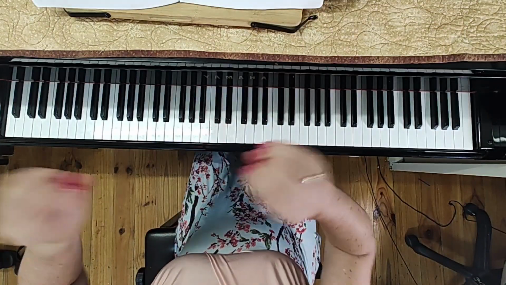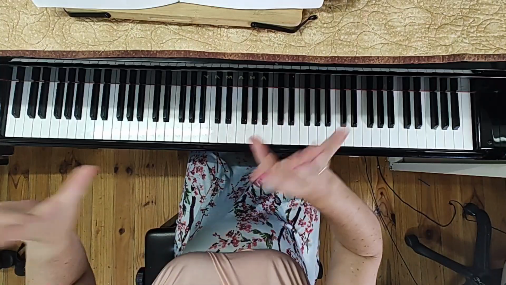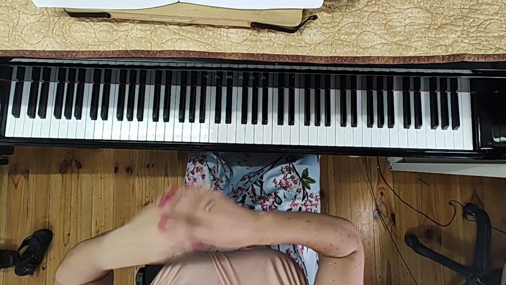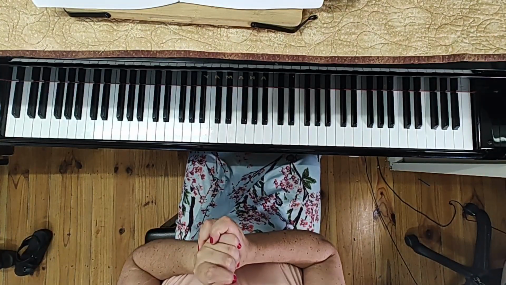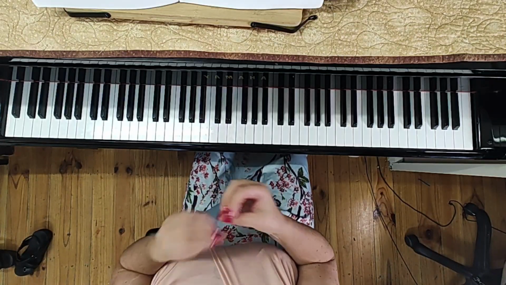So that's the first section, like an introduction section. Practice that a few times and get that under your fingers. Now the next section is the next 4 bars. Firstly, let's look at the first bar and we'll see what the chords are.